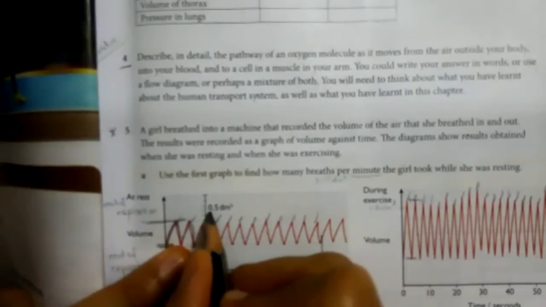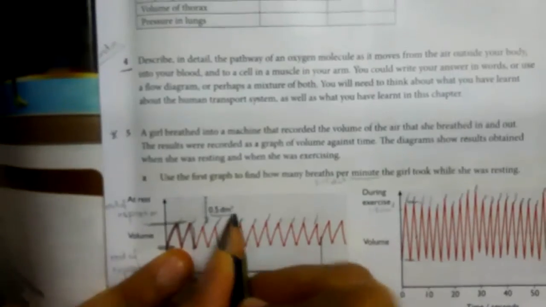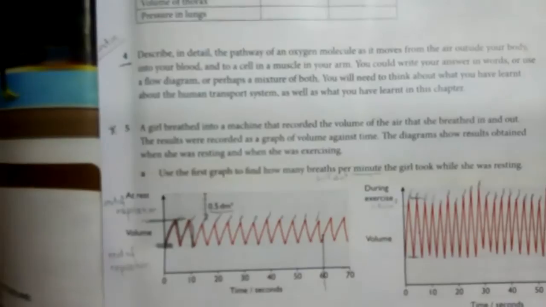So this is the volume. Okay, this is the resting state. This is the volume of the thoracic cavity or the chest in the resting state, and this is the volume at the end of inhalation. Using this value that they have given, one box represents 0.5 dm cube. Yes, Sarah?